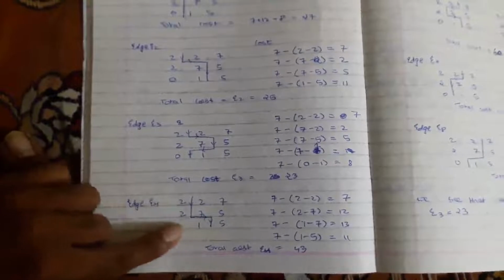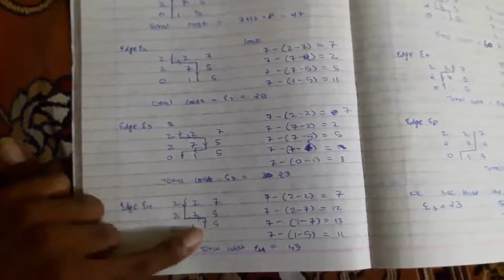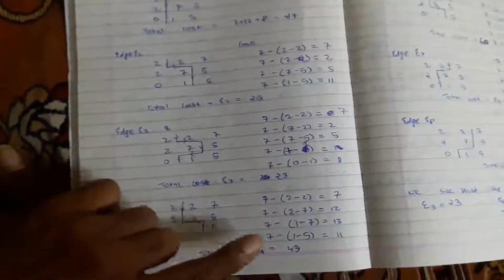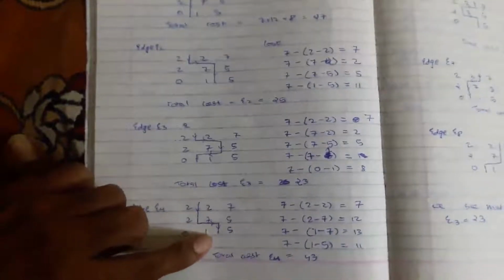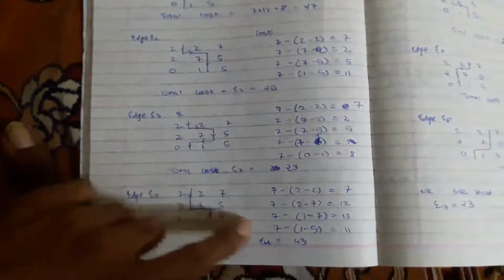Now don't get confused over here. This is the left side of the path. So always left side of the path minus the right side of the path. So 7 minus 1 minus 7. Next 7 minus 1 minus 5. Add all this up, you get the cost of this path.